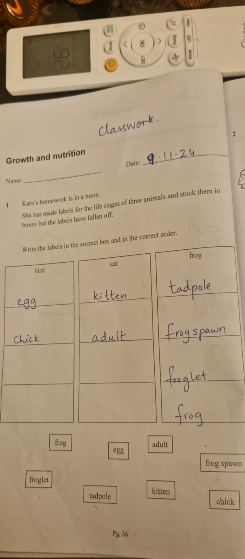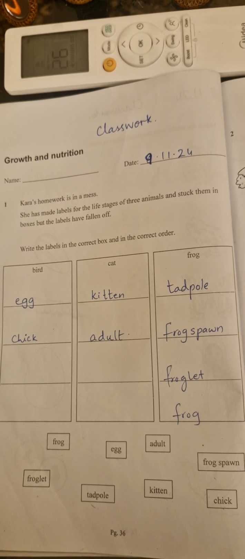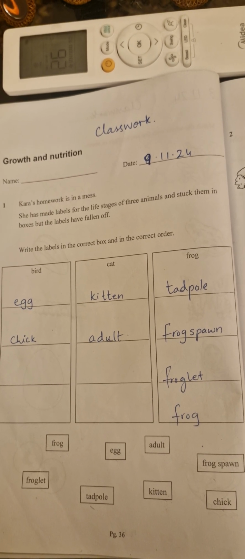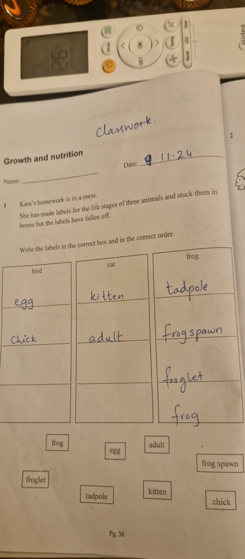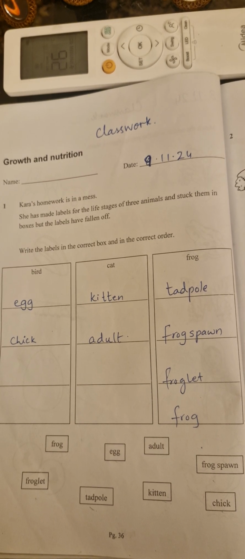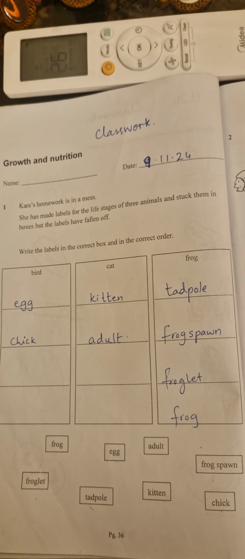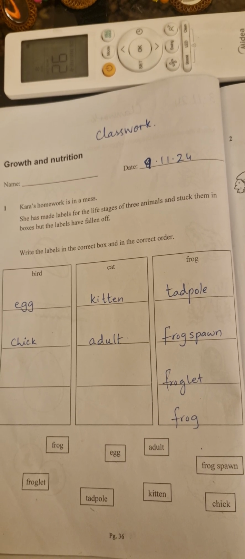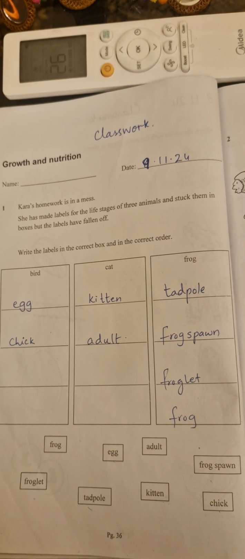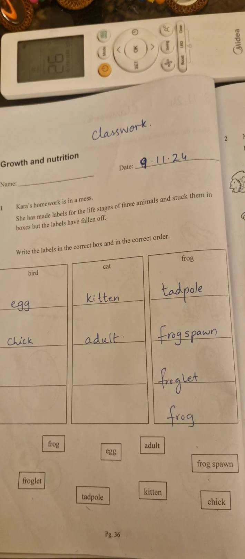They pass through different stages of life cycle in which the baby is born, then it becomes adult, and then it may reach old age.